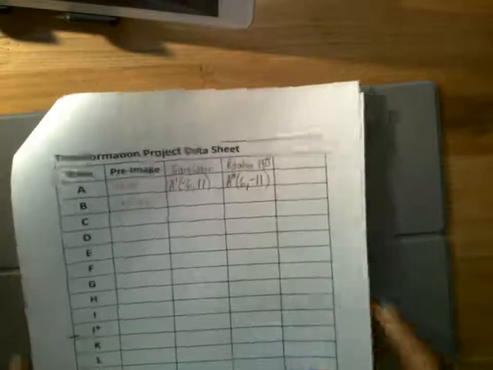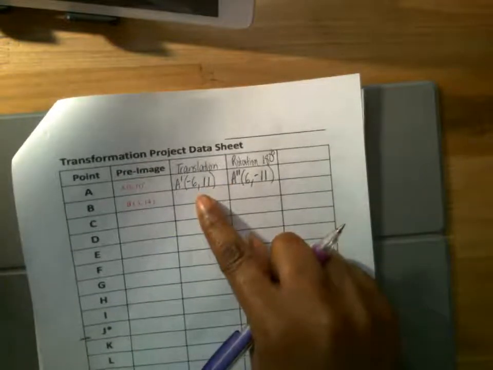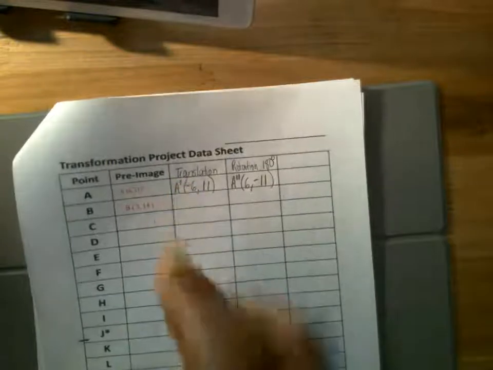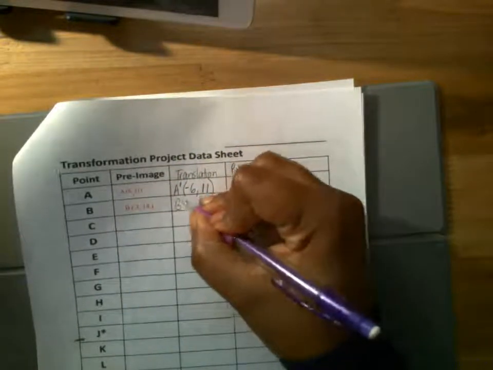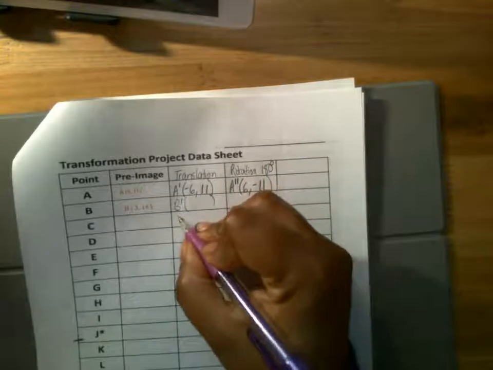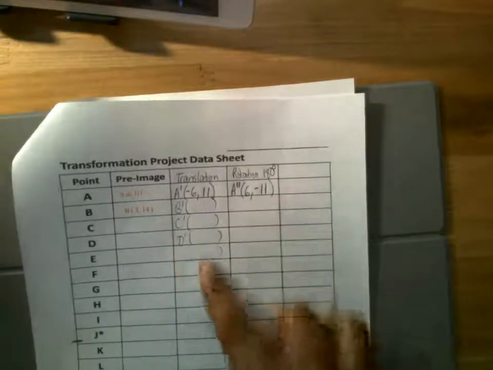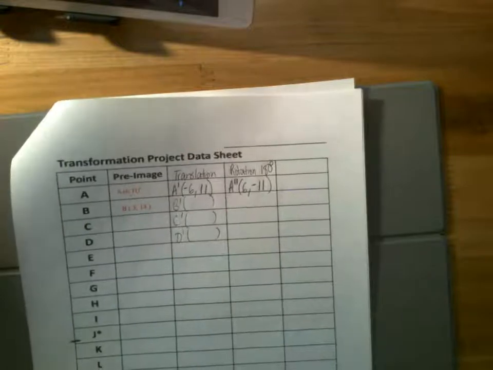So in my table, as you can see right here, my A has been moved once, so I put 1 tick mark. So my B, I'm also going to have 1 tick mark when I write my ordered pair. C is going to have 1 tick mark. D all the way down to J, or however many letters you used.